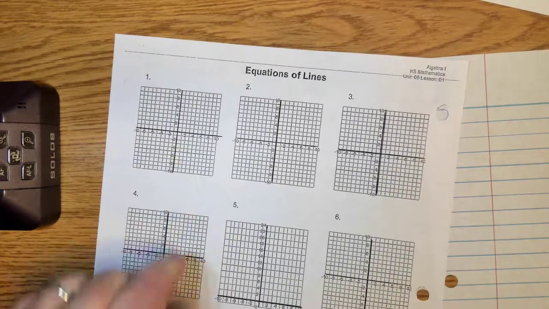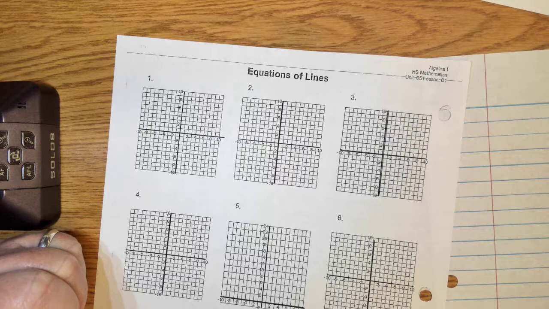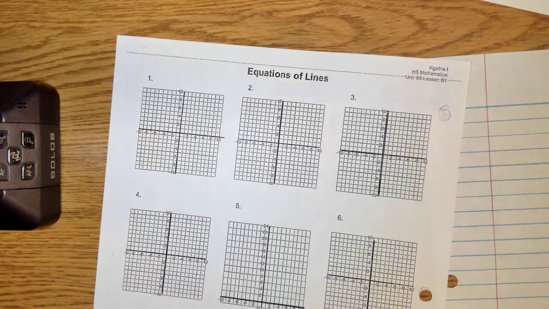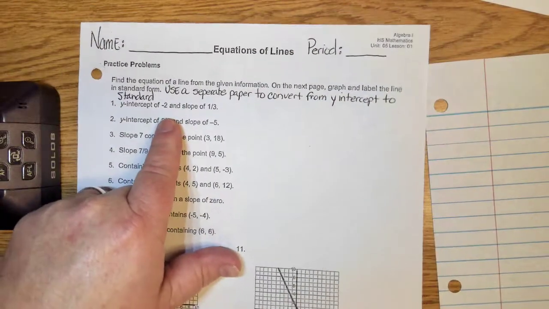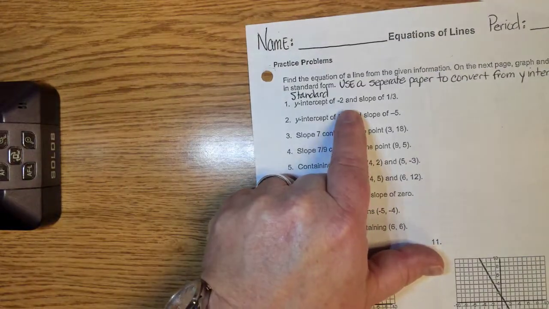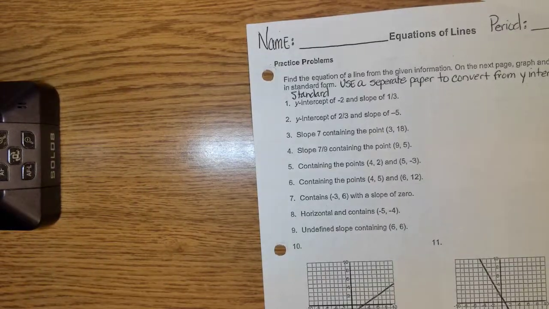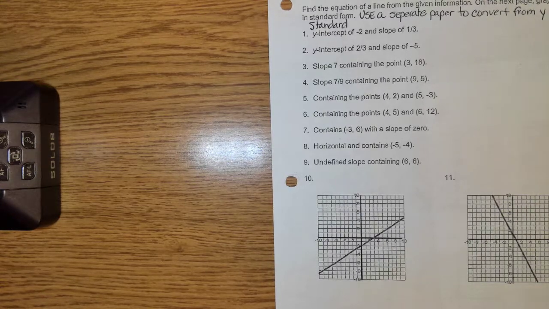So look at, you've got lines on here. So you will first off find your slope-intercept form on number 1. Let's just do here. You pick one. What do you want me to do? Pick it. 1, 2, 3, 4, 5, 6, 7, 8, 9. Which one do you want me to do? 9.